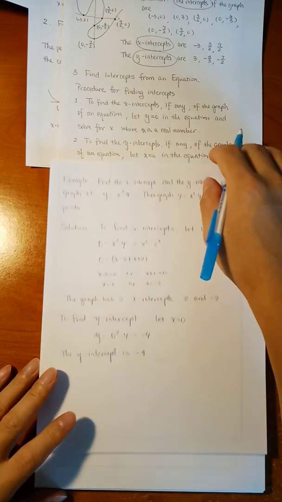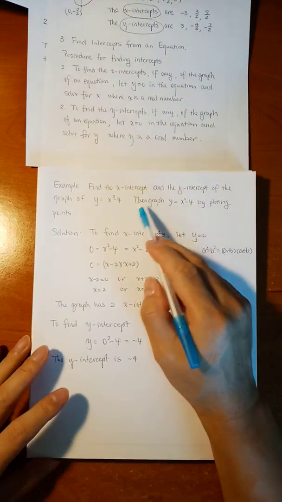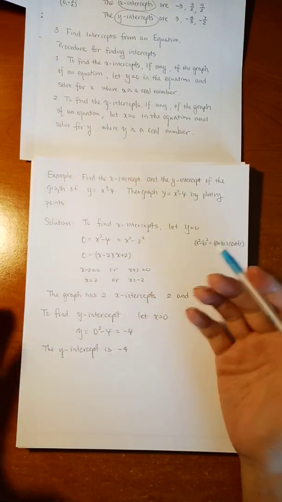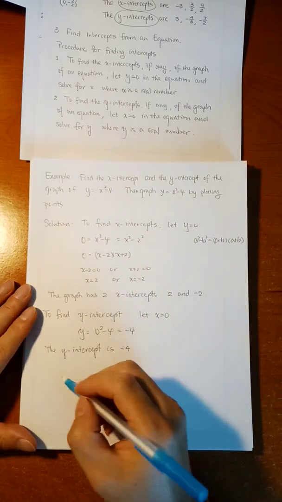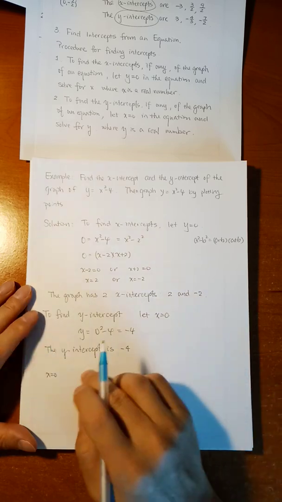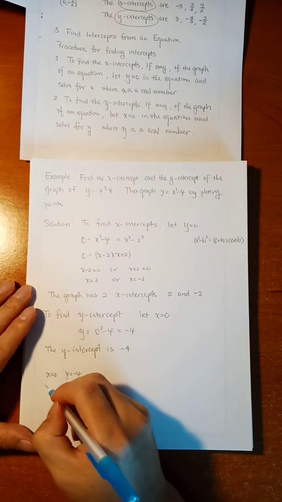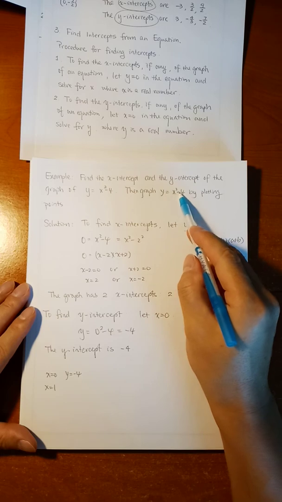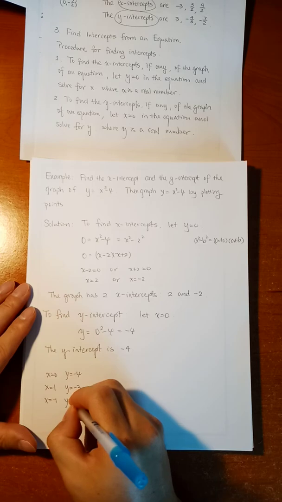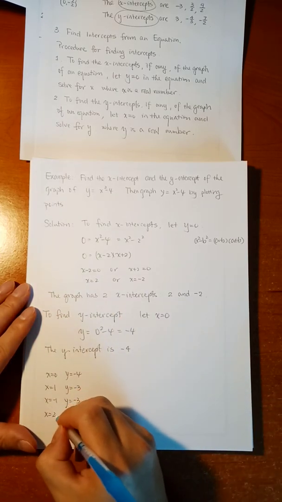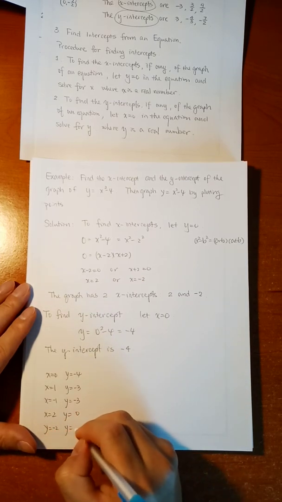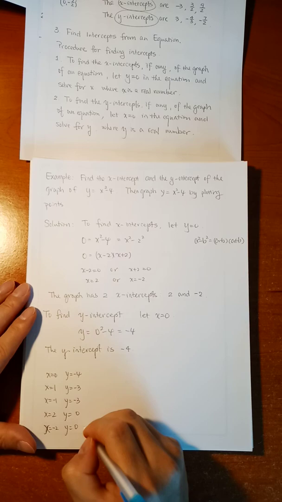All right. Let's try to graph. We're not done. We only found the x- and y-intercepts. We have to graph it. To graph it, we use sample points. x is 0, we already computed y is negative 4. x is 1, 1 squared is 1, minus 4 is negative 3. x is negative 1, y is also negative 3. x is 2, y is 2 squared minus 4, which is 0. x is negative 2, y is also 0.